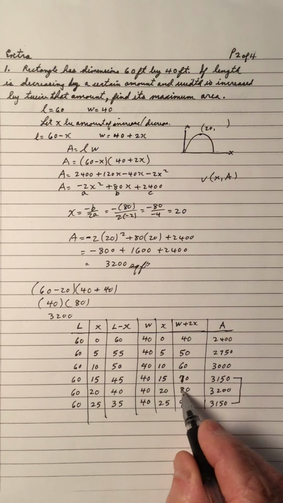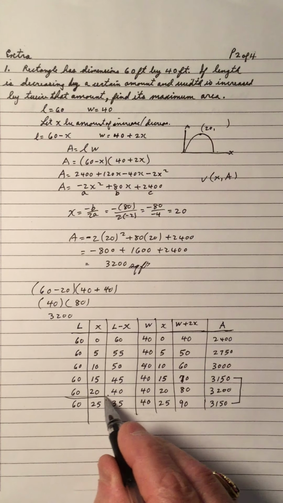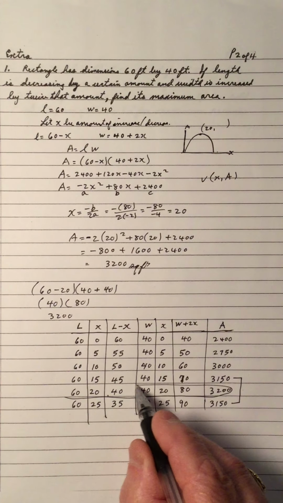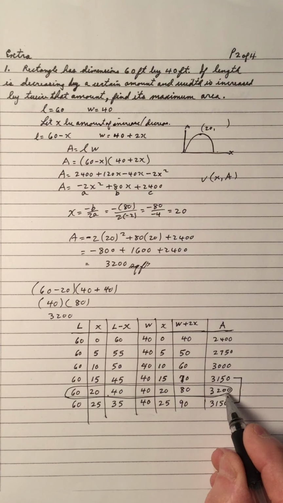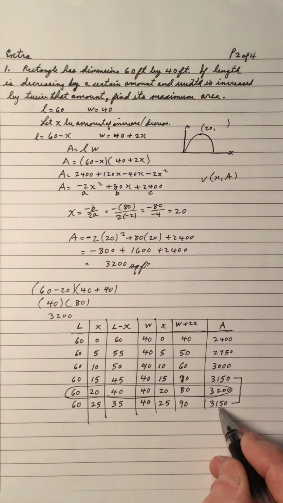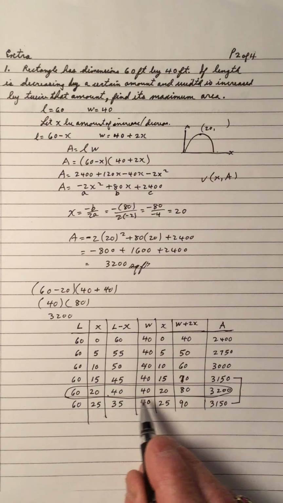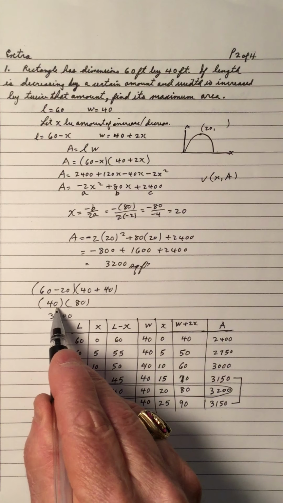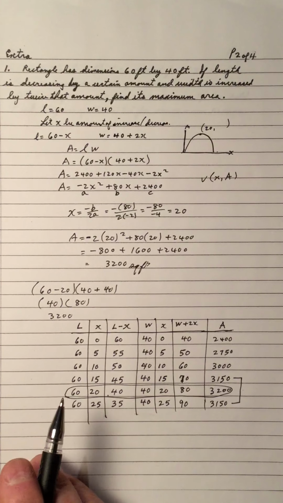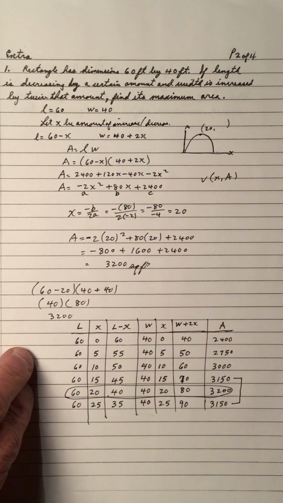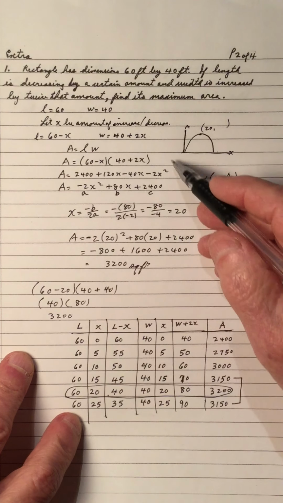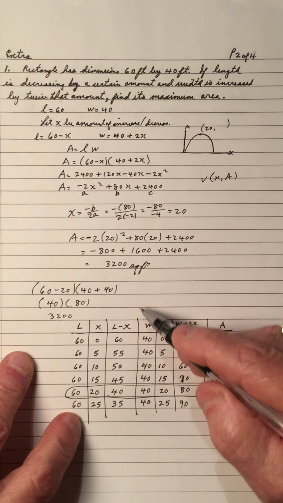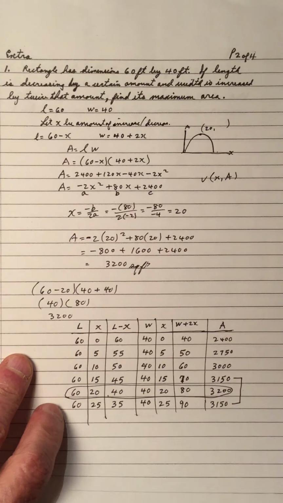And if you notice, as we work this through, these two are the same. So that means this must be in the middle. So the maximum, as you can see, is 3,200, because these are 3,150 on each side. So 40 and 80, which is what these two are when I work out 3,200. That's just explaining how the problem works. But again, I can solve this problem like this and get to 3,200 without ever thinking about this.